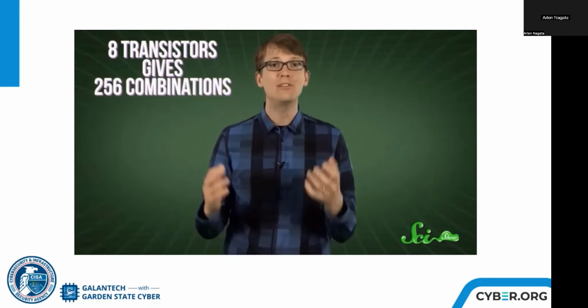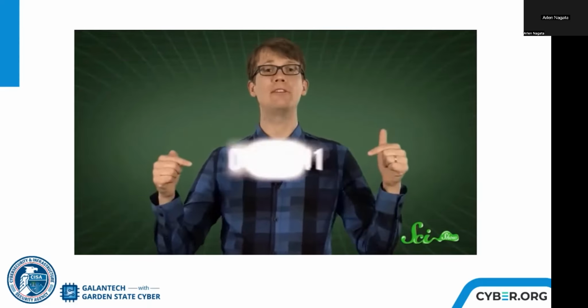Now, the total number of possible on-off configurations for those 8 transistors is 256. That means 256 combinations of 1s and 0s in that 8-bit sequence. So let's say our 8 transistor microchip is given this byte of data.